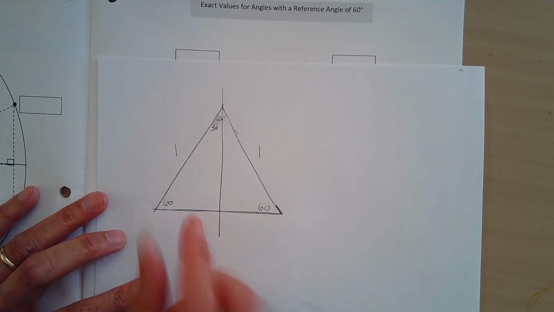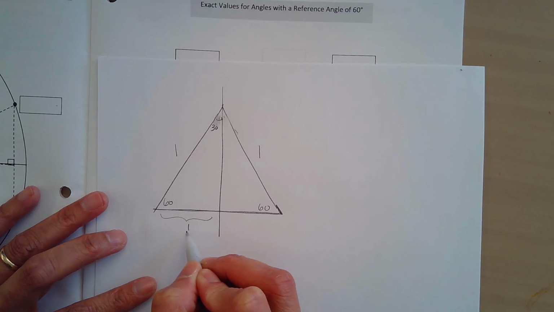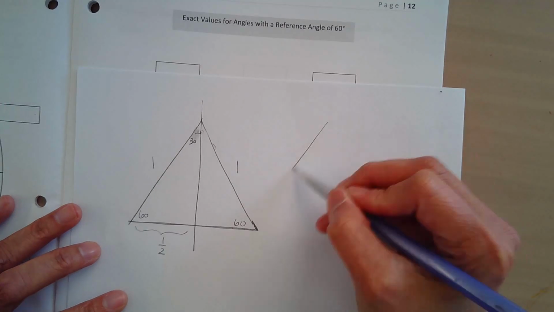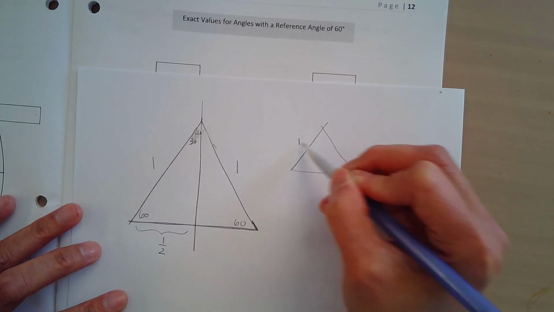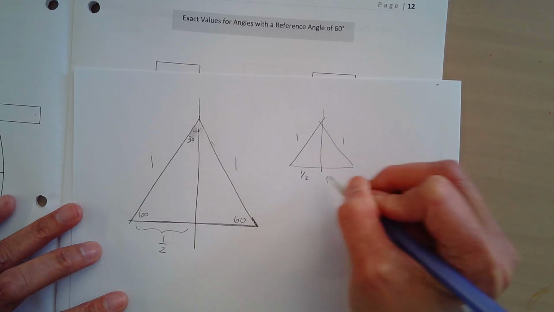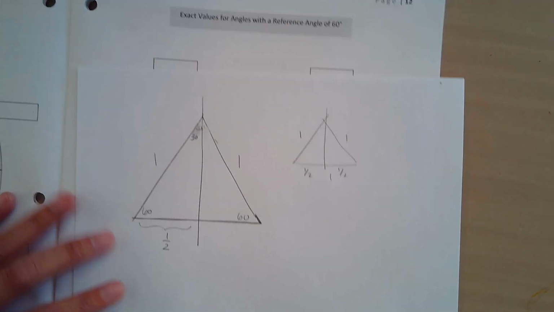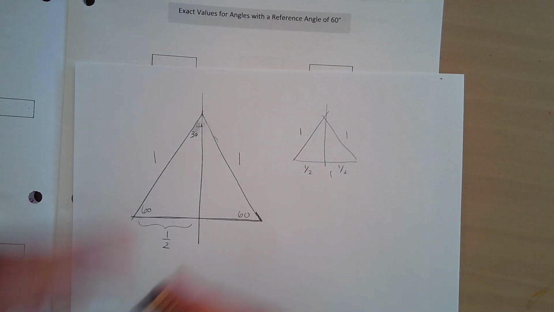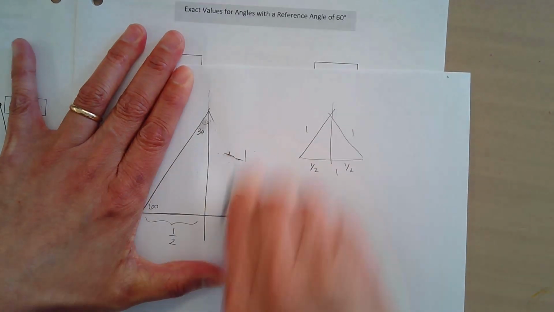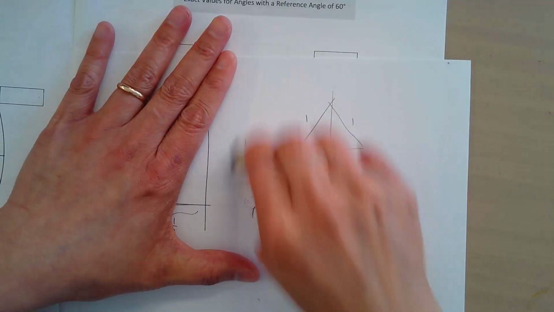But if I cut it in half, how big is this piece? A half, right? Because we started off with an equilateral triangle 1, 1, 1, I'm going to cut it in half, so that means this is 1/2 and then this is the other half, right? Okay, so what I'm going to do is erase this thing because I don't need this. Actually, I'm just going to work with this part in here.